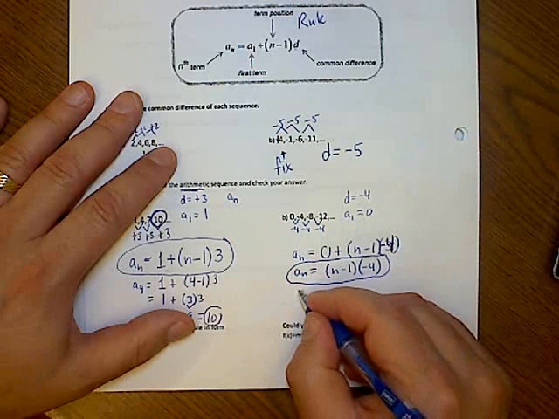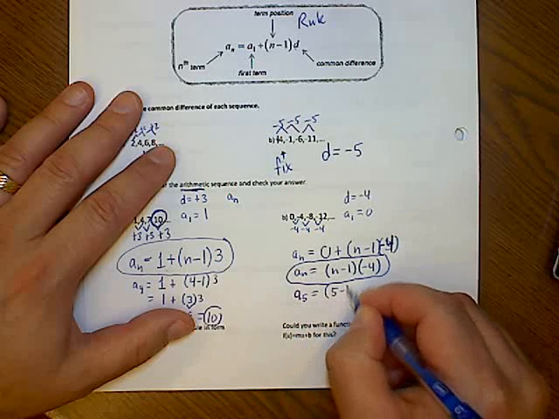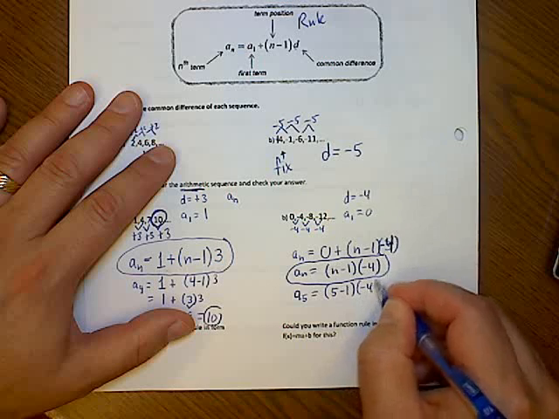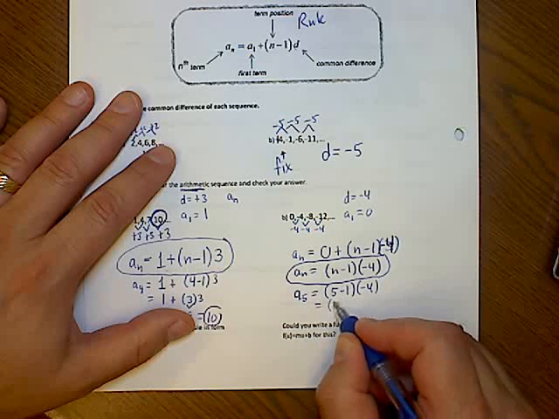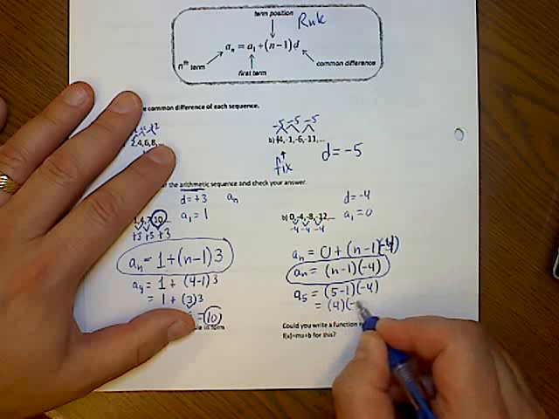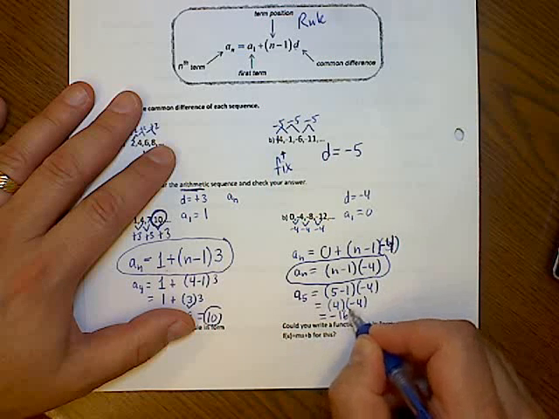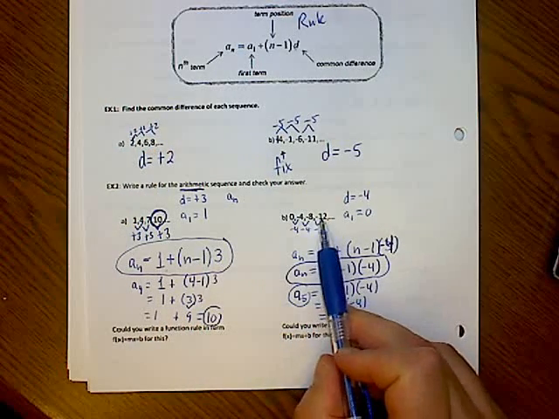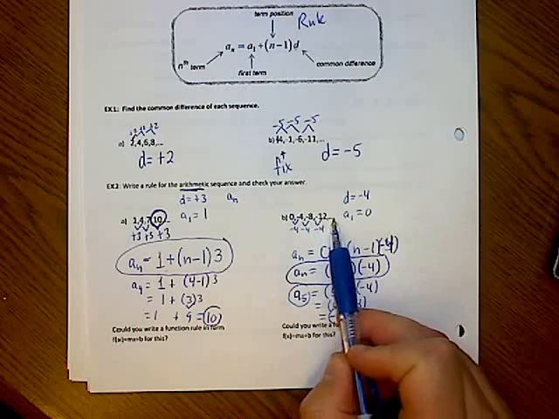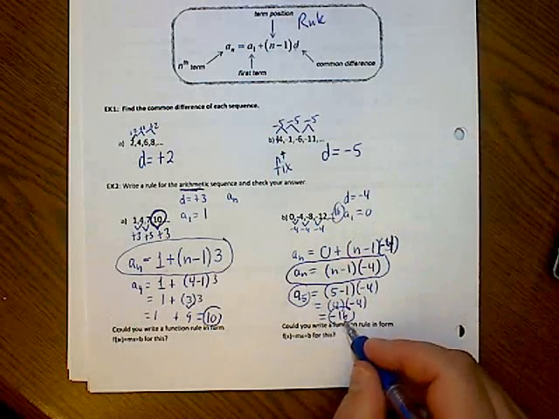Hopefully you can tell by looking at it, but I just want to make sure that I get the same thing if I do this. So I get 5 minus 1 times negative 4. 5 minus 1 gives me positive 4. 4 times negative 4 gives me negative 16. If I follow this rule one more time, negative 12 minus 4 does give me negative 16. So yes, the fifth term is negative 16.